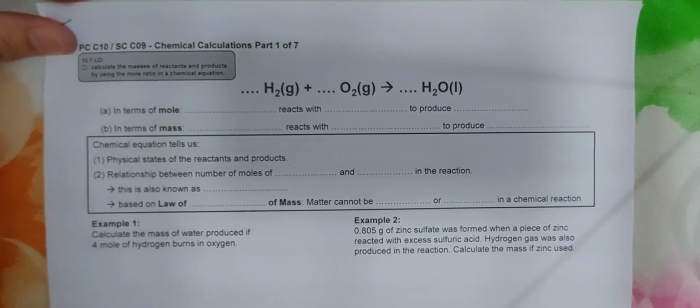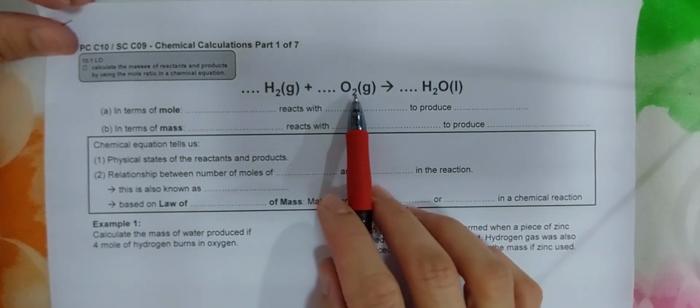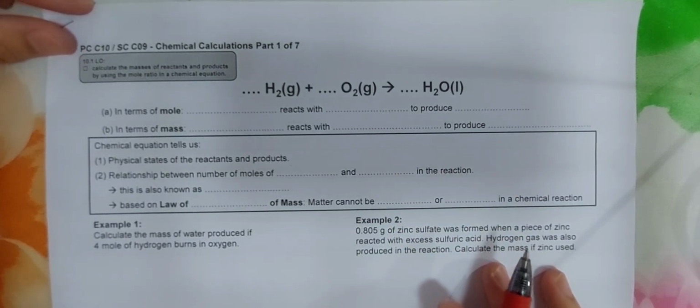This is the mind map for chemical calculations. Okay, let's consider this chemical equation. Hydrogen reacts with the oxygen gas to form water. So we need to balance this chemical equation.